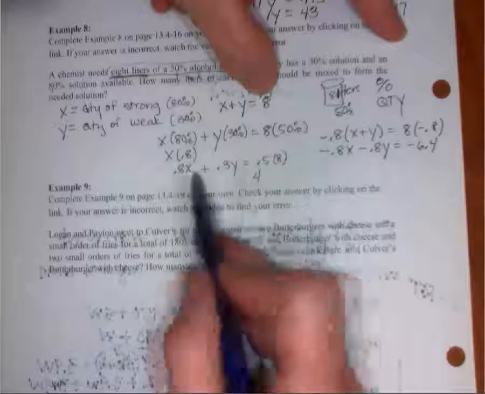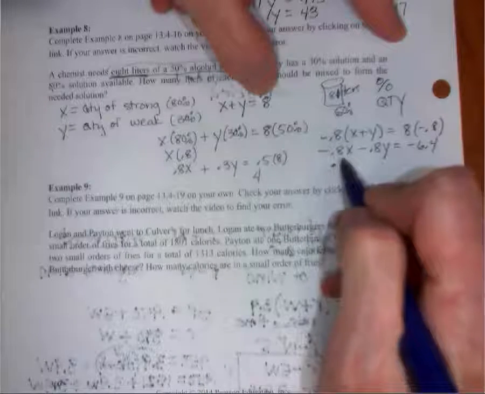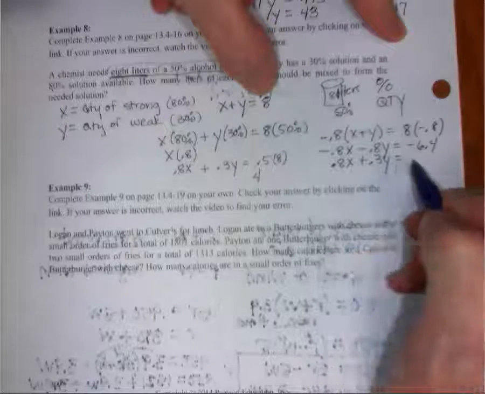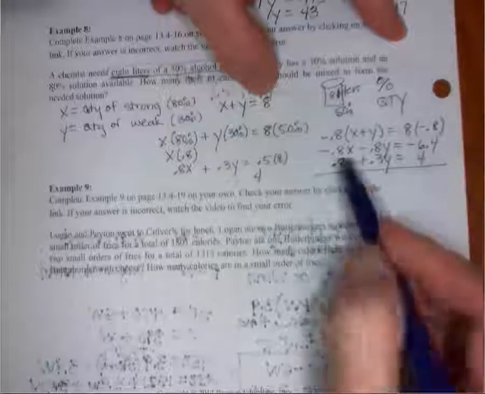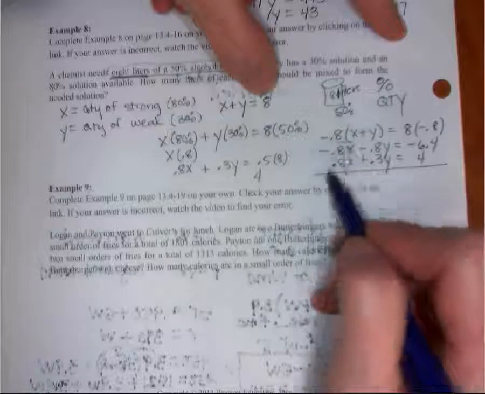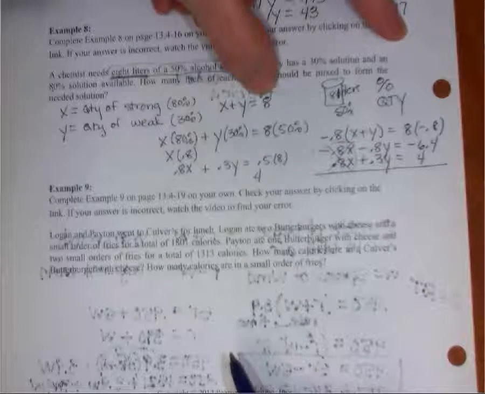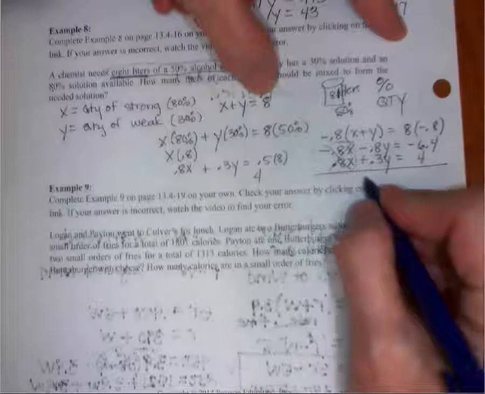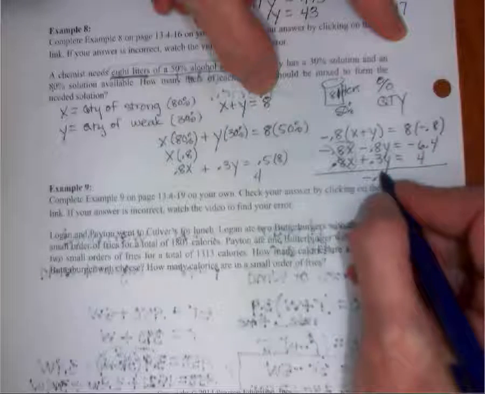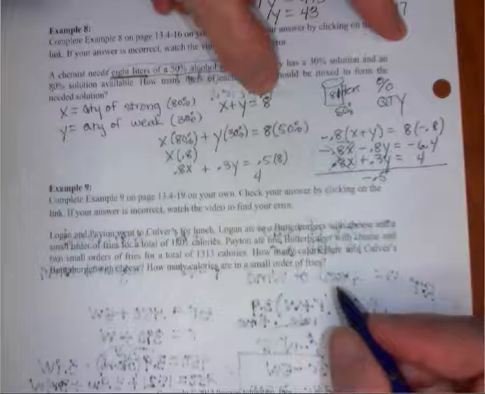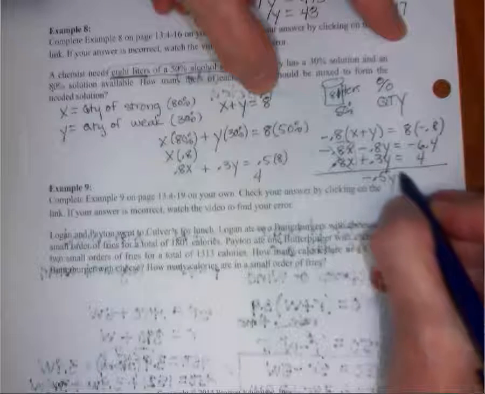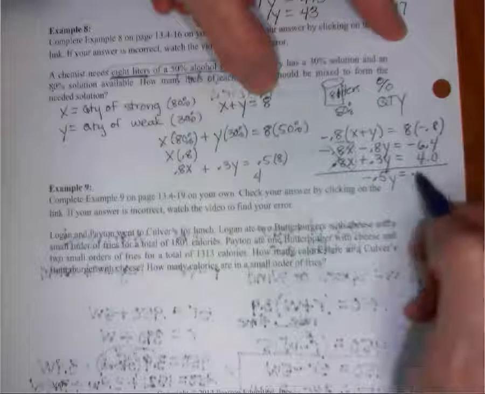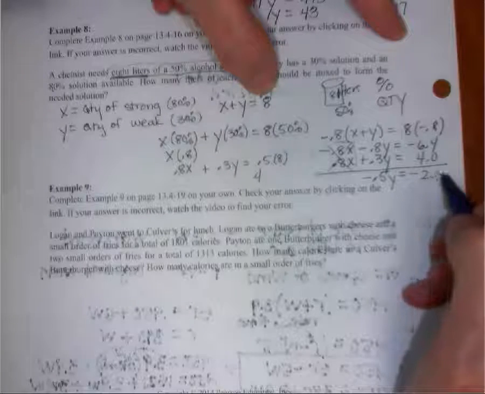Now I'm going to line my other equation up in standard form. 0.8x plus 0.3y equals 4. Add those together. The goal was for these to become eliminated. Negative 0.8 plus 0.3 is negative 0.5. Y equals negative 2.4.